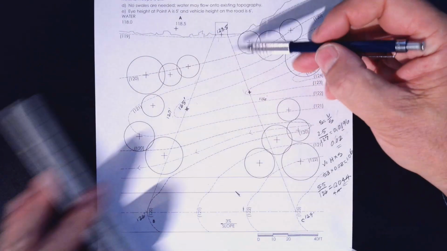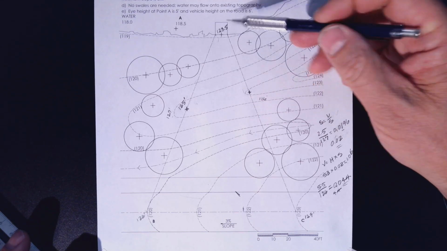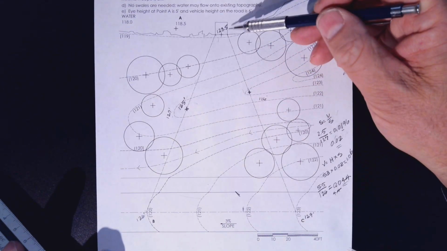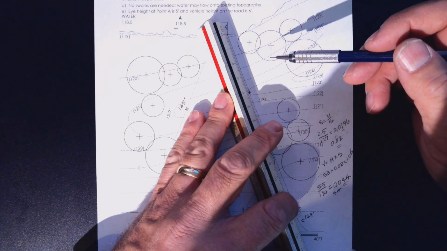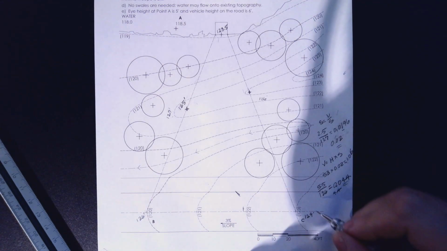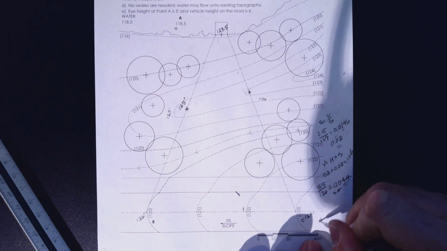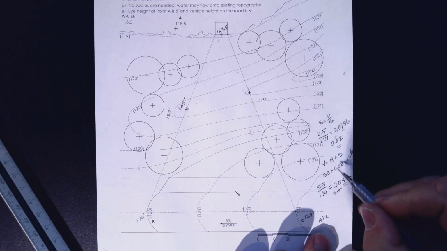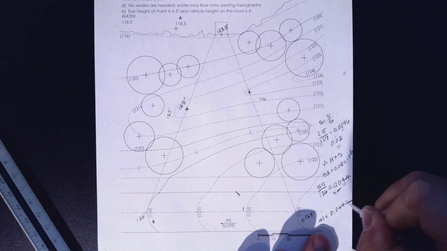So what's the elevation? This is going from 123 uphill, so we're going to have to add to this number if we measure from here to here. That is approximately 41 feet. So we're figuring the vertical, which is 41 feet times 0.044.